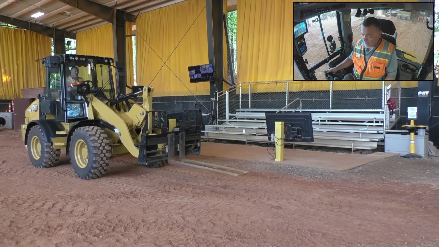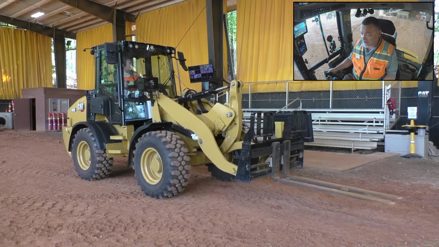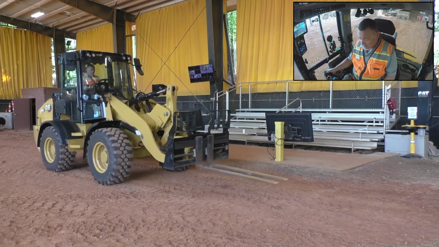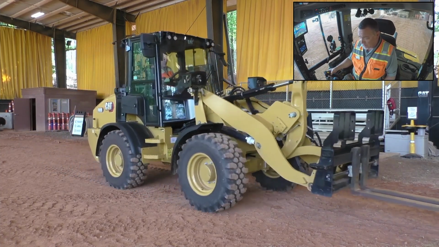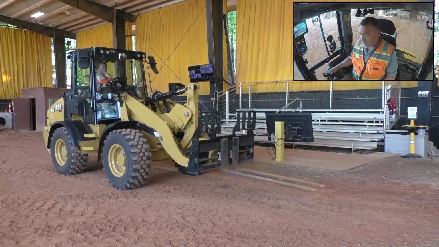So if we had some material on a pallet that we didn't want to spill, that would be a lot easier to keep control of. And even when I do a sudden directional change, I still get quite a bit more roll than I was getting before. So, a great feature on our next-gen compact loaders.